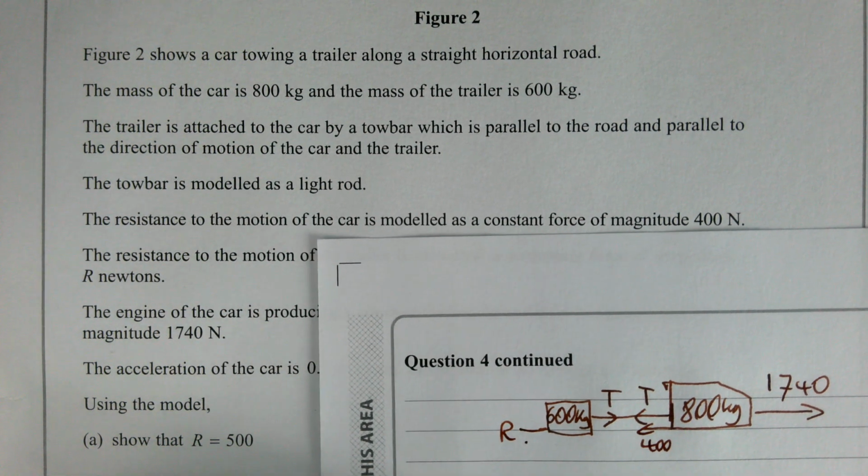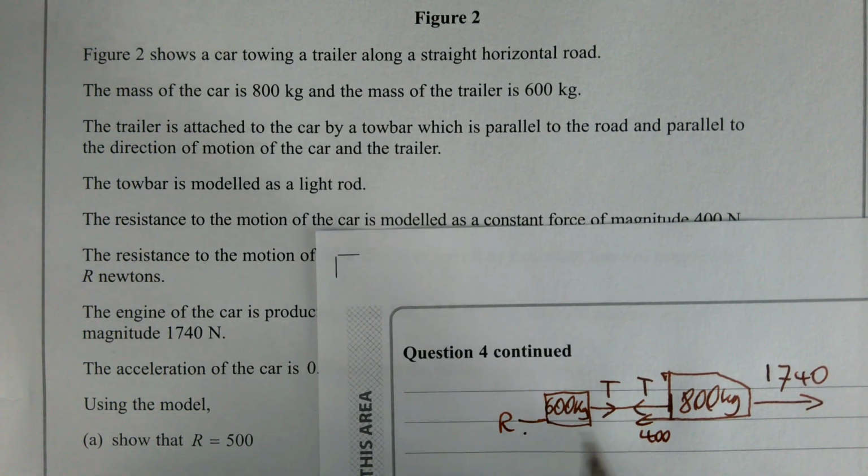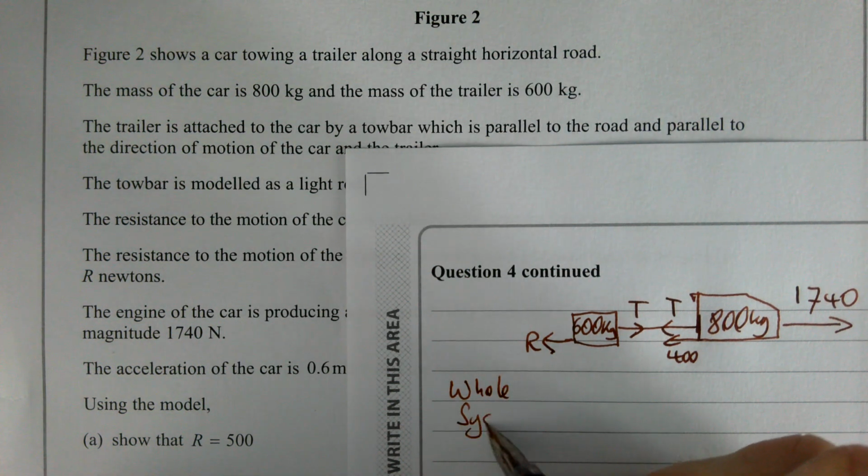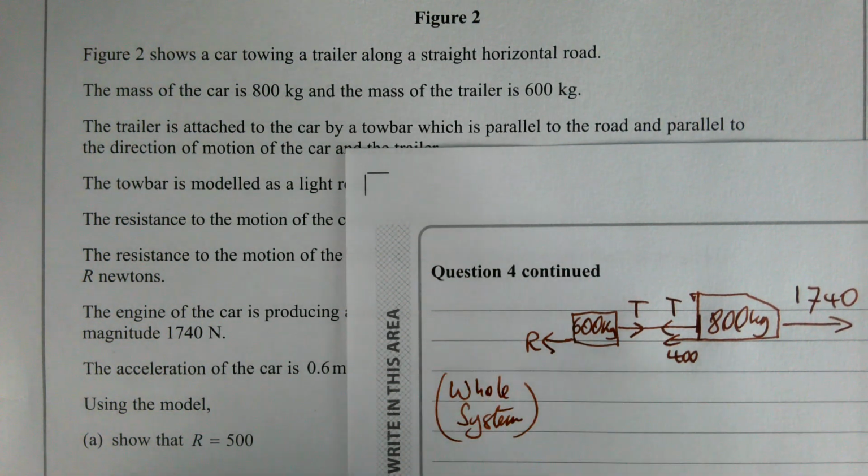Now, if we consider the whole system, we can get R in one go because the T cancels out with the T. If we write a whole system, it's always important to identify what it is you're talking about at any one moment, especially when you're showing something.